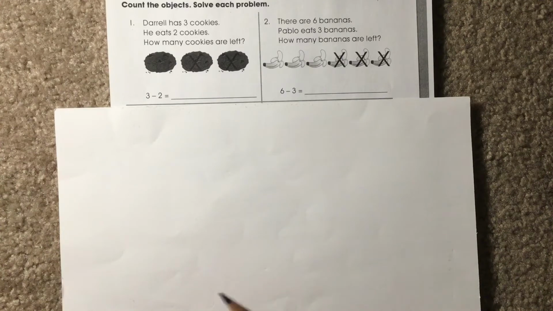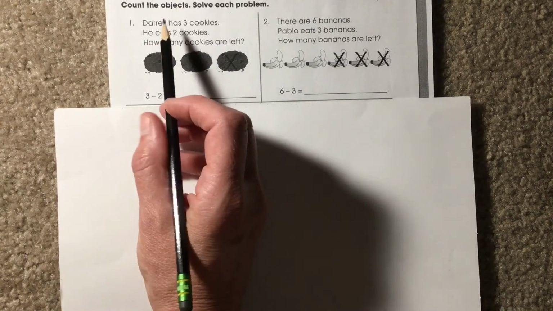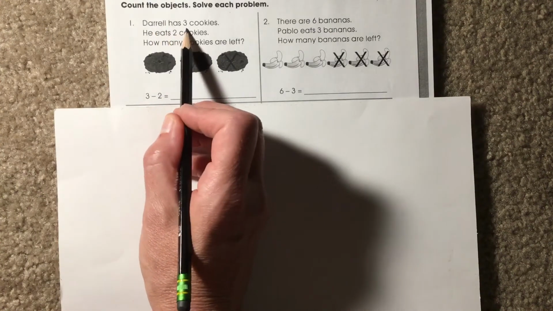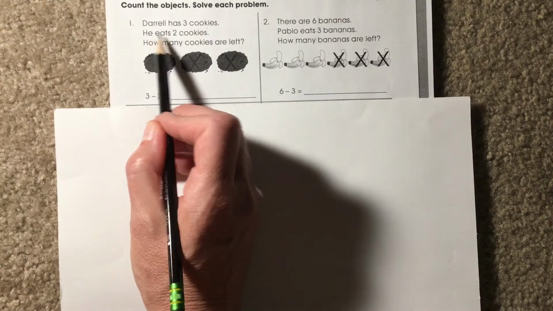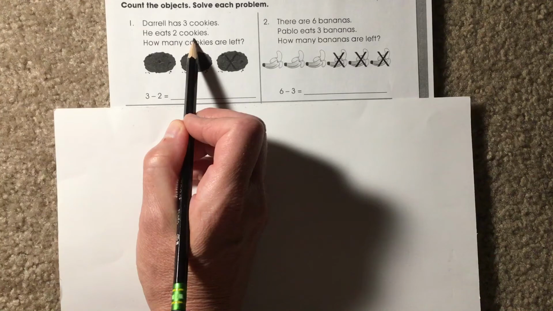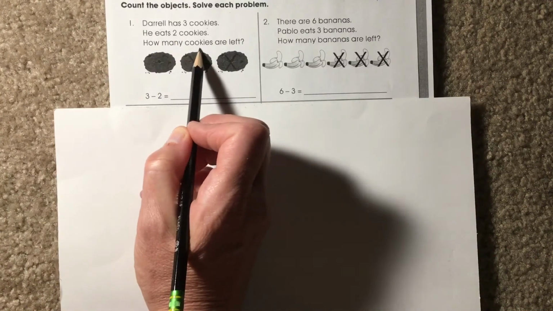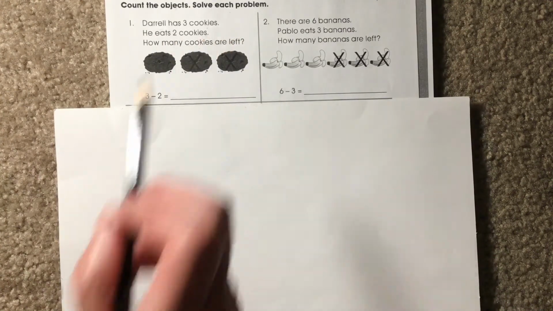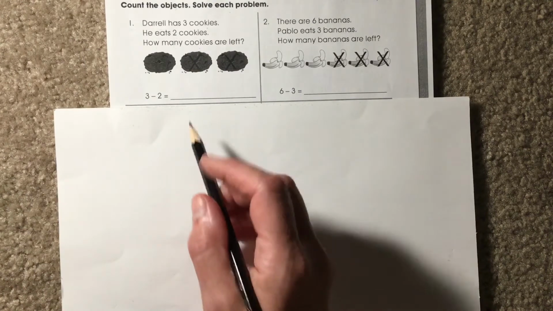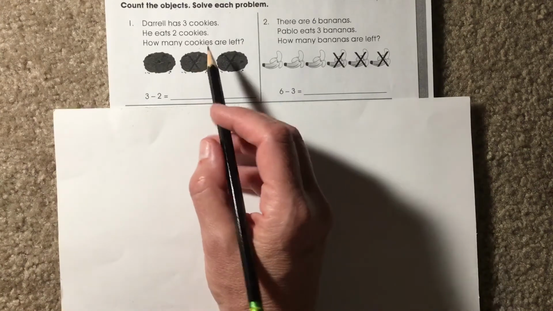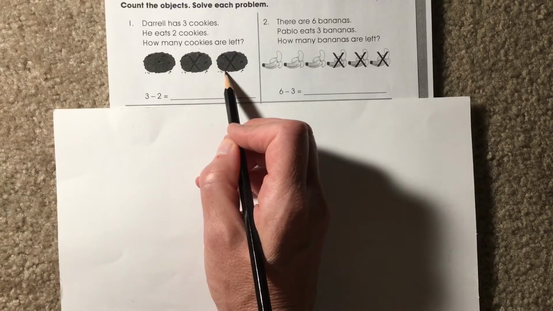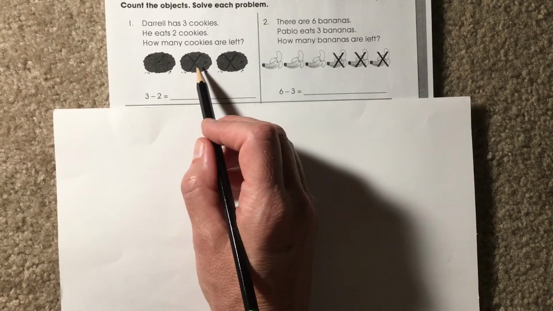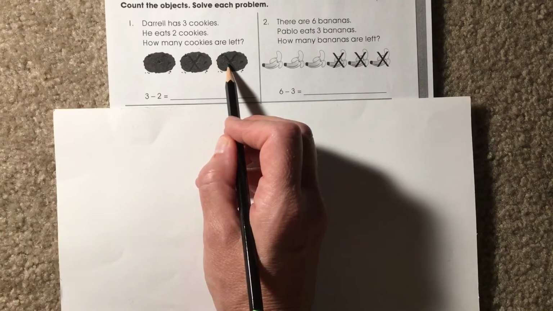Let's read the story problem. Daryl has 3 cookies. He eats 2 cookies. How many cookies are left? So if you look very closely at the cookies, 2 of the cookies have X's in them to show us the 2 cookies that Daryl ate.